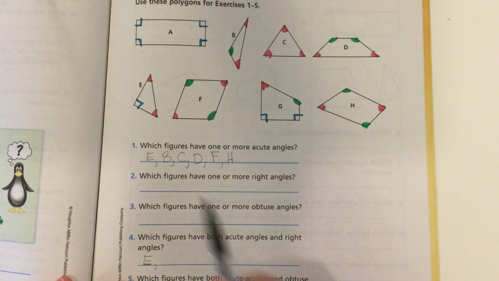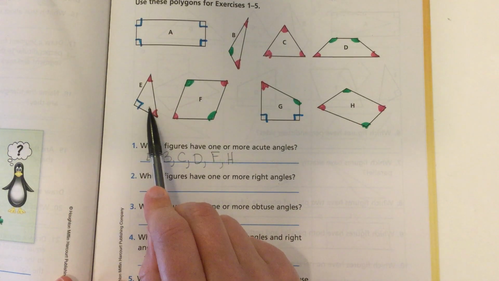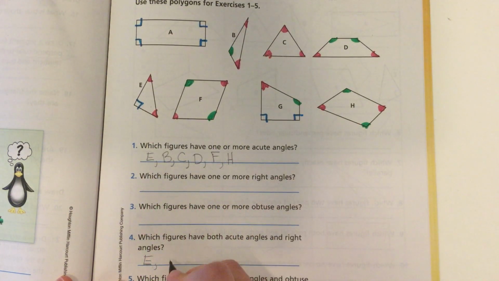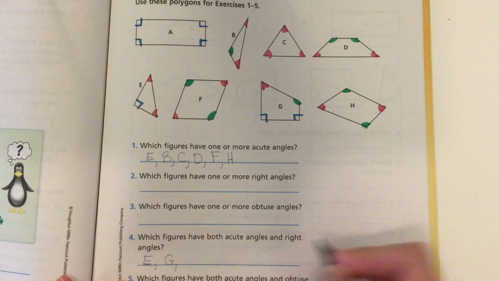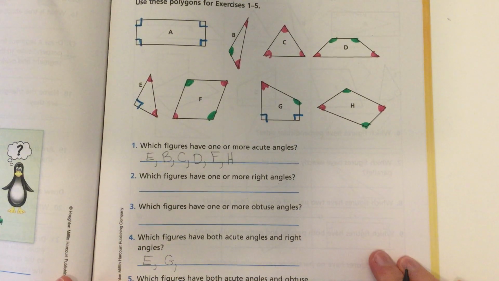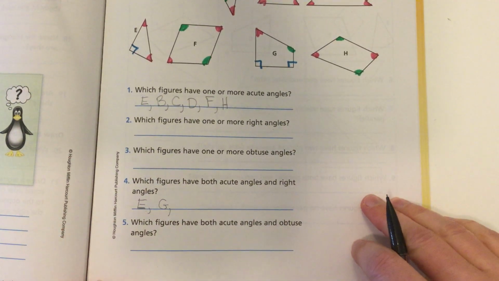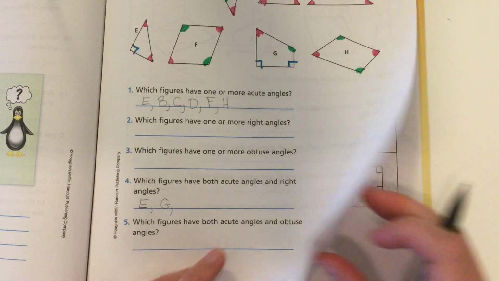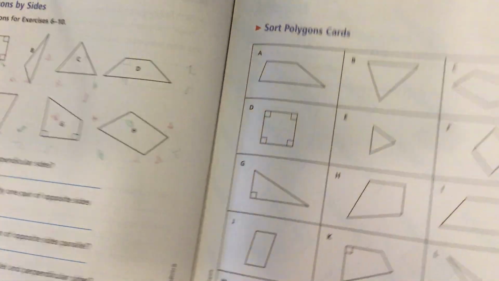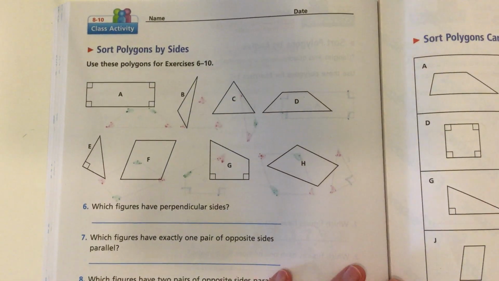Acute and right. Okay, E has acute and right. G has acute and right. I think that's it. And then if you have time and you have your math book, you can answer 5. Which angles have both acute and obtuse? Oh, look, my marker showed through.